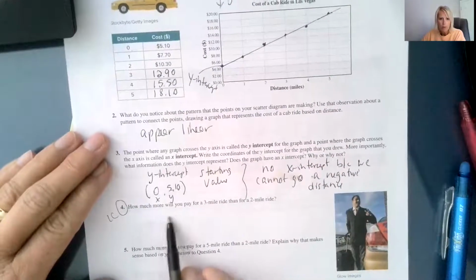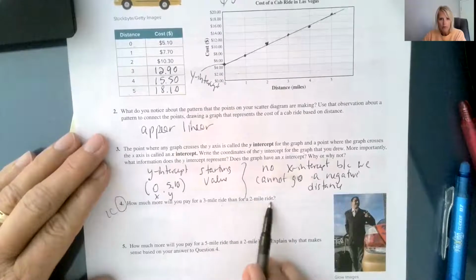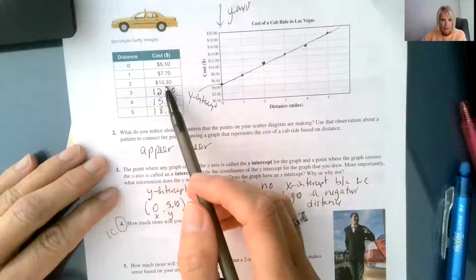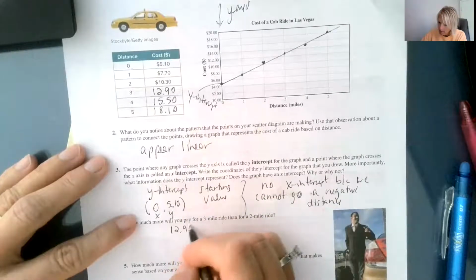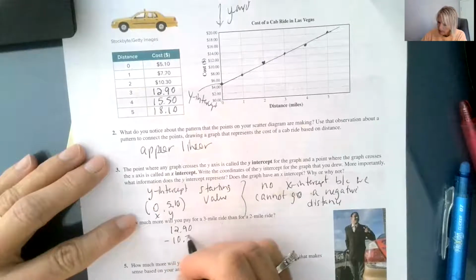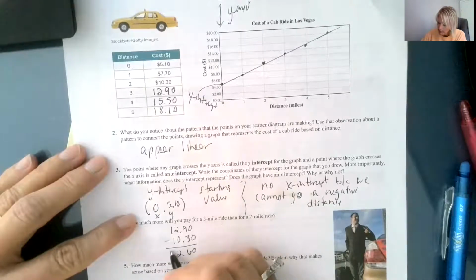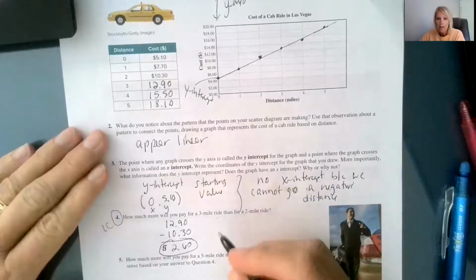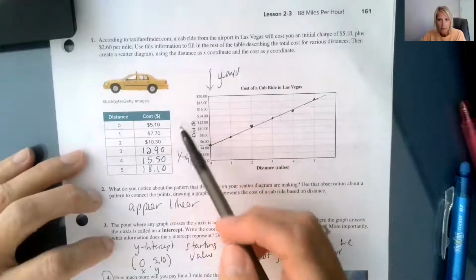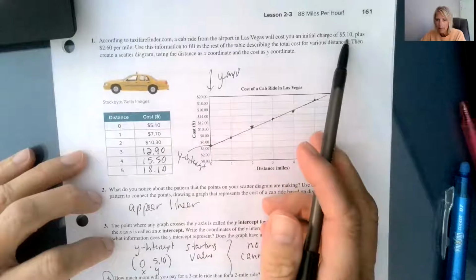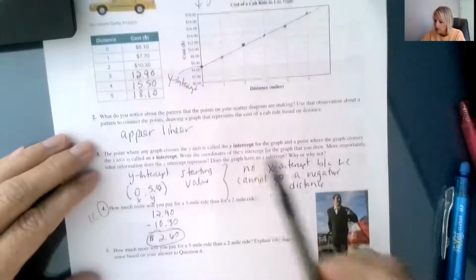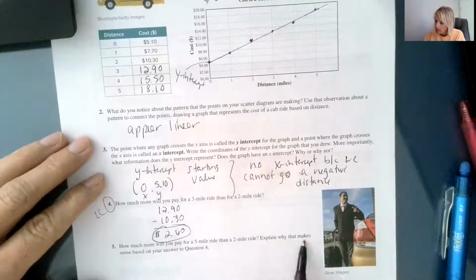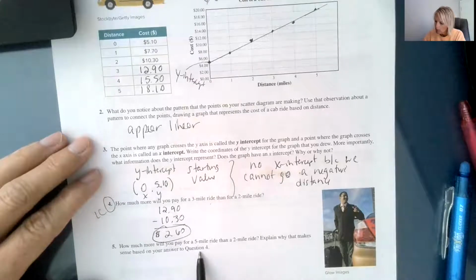Number 4 says, how much more will you pay for a 3-mile ride than for a 2-mile ride? So a 3-mile ride is $12.90, and a 2-mile ride is $10.30, and it should come out to be $2.60, which, a note for yourself, is a lesson check. $2.60 is what we're increasing from mile to mile to mile, because we all have to pay that $5.10 as an initial charge. How much more will you pay for a 5-mile ride than a 2-mile ride? Explain why that makes sense based on your answer to question 4.